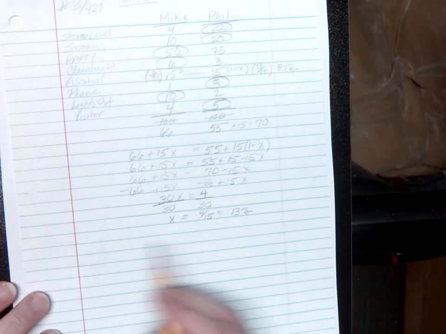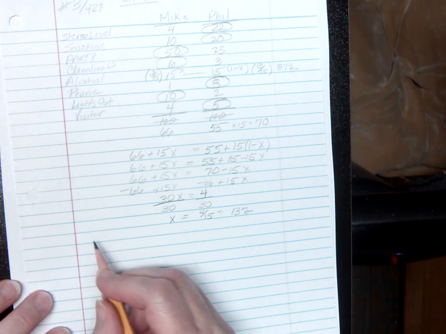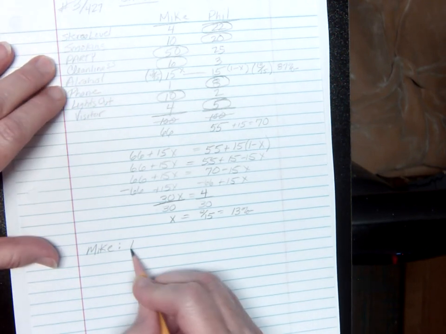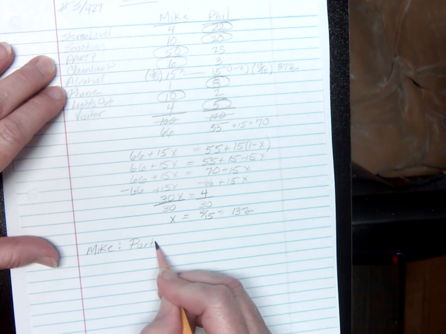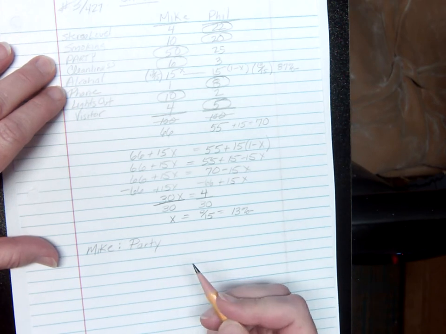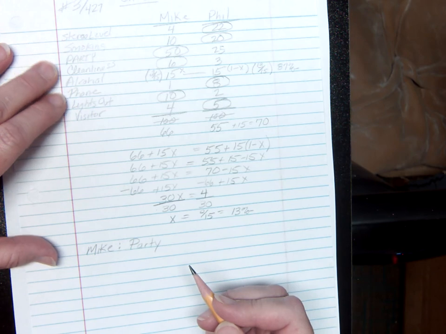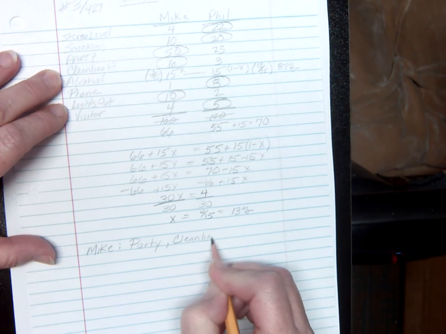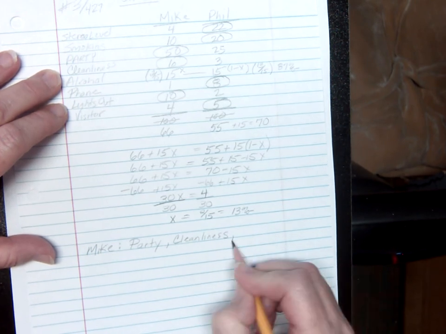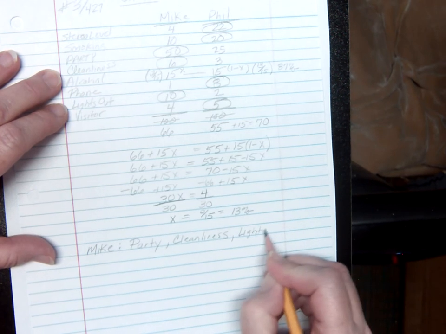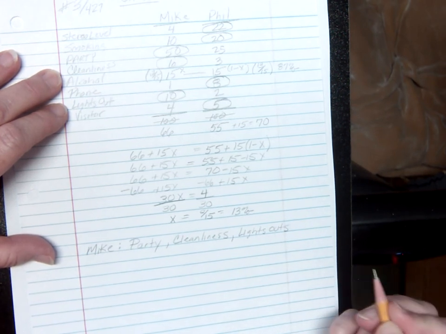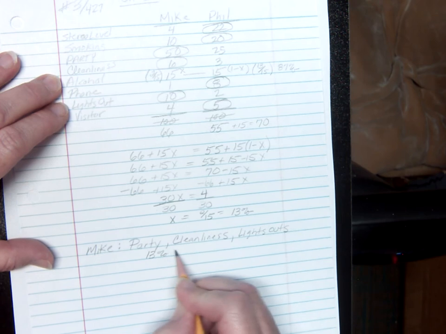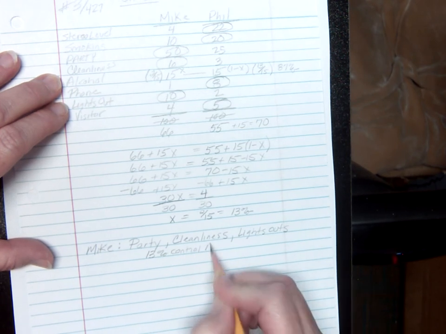Now, let's start taking a look at what we're going to allocate. We have Mike. Mike gets to choose the party regulations or the party policy, the book says. Also, Mike is the one who's in charge of the cleanliness of the room. And Mike also picks the lights out time. In addition to that, he has 13% control over alcohol use.